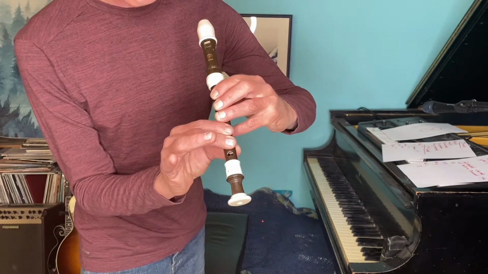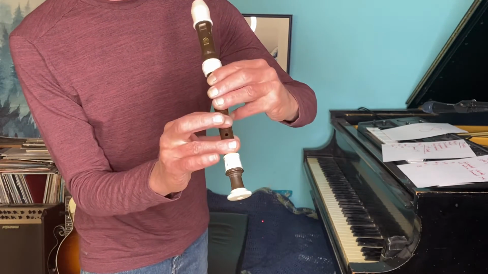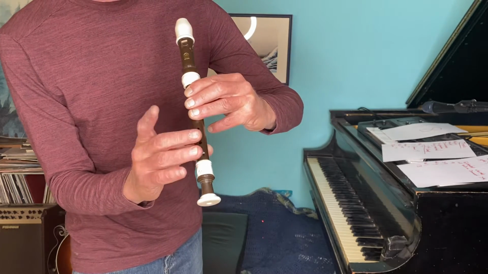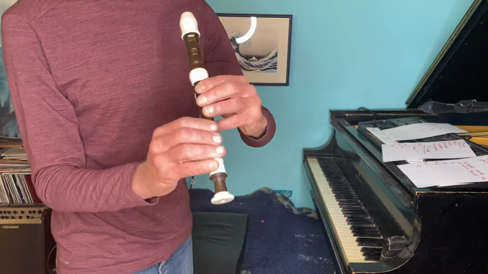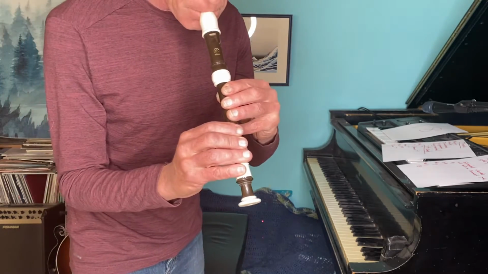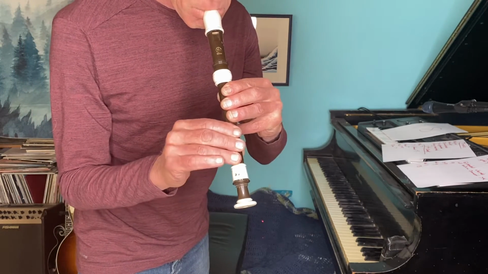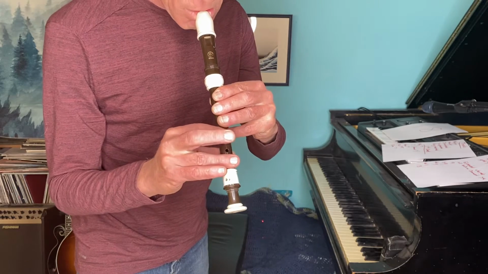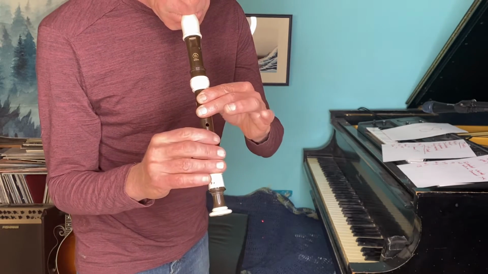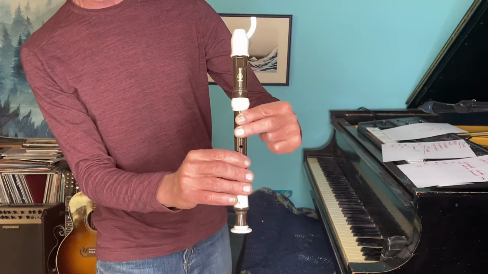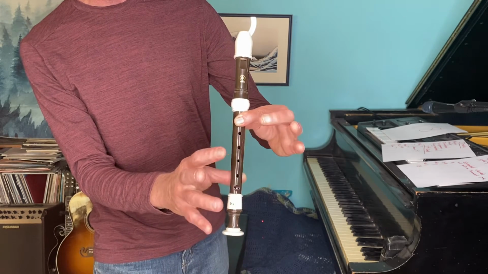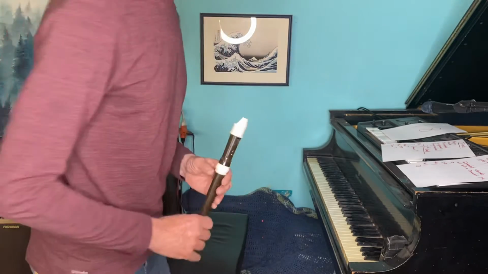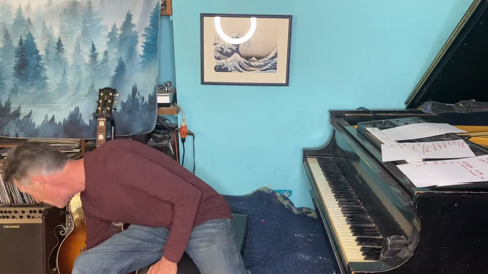Here's E, F, and here's G, but to get F sharp, we have to put these two back down. So to play a chromatic scale on a recorder is somewhat complicated. There is A flat, A, B flat, B. So some instruments, it's a whole lot easier to play in certain keys than in other keys.